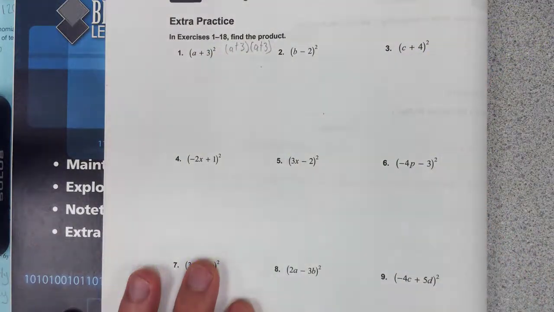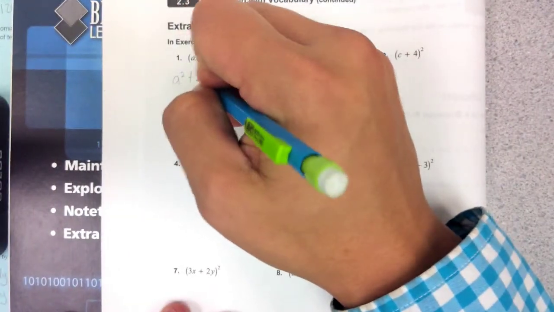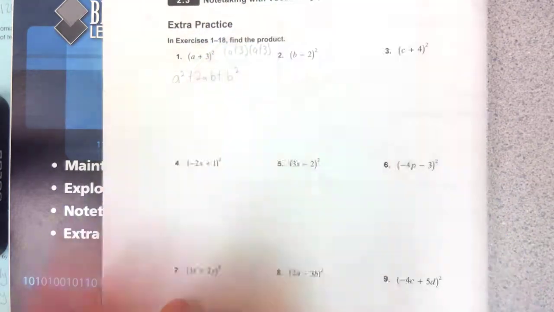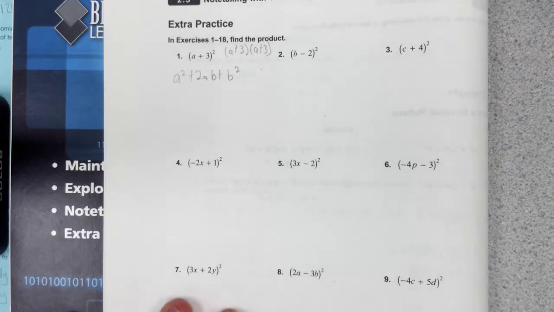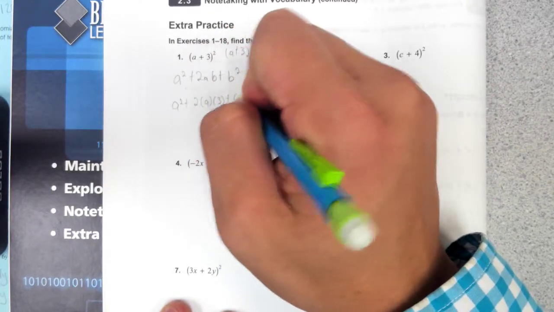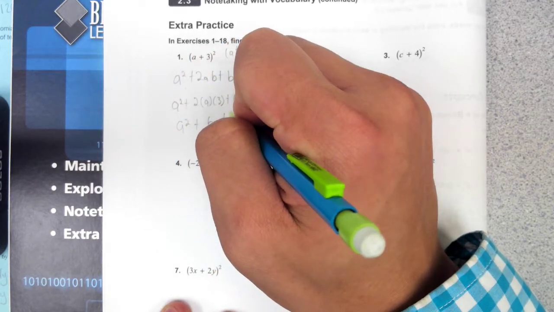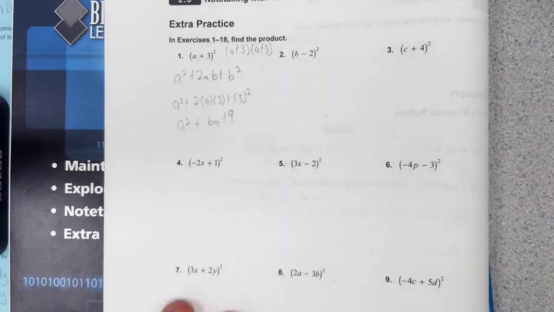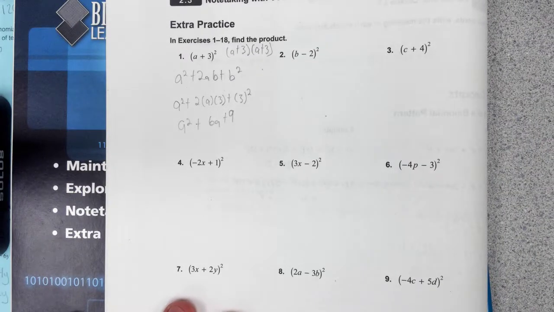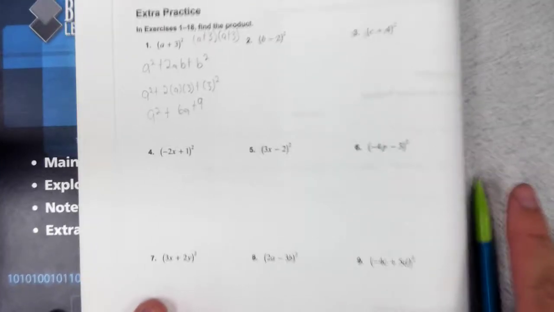But as far as this section, it is patterns. So we have a squared plus 2ab plus b squared. In this case, the a squared is a squared plus 2 times a times 3 plus 3 squared. And that's it. A lot of this is just, again, making use of it. So, maybe, let's see, what's one more I could do? We did a plus 1, let's do a minus 1 then.